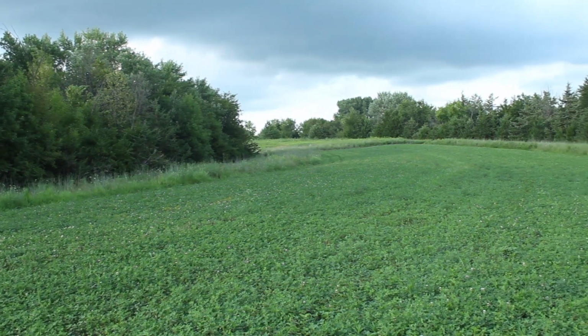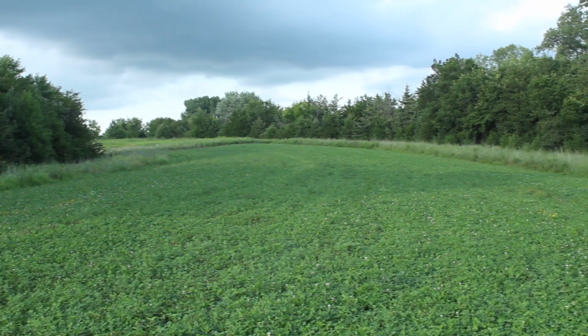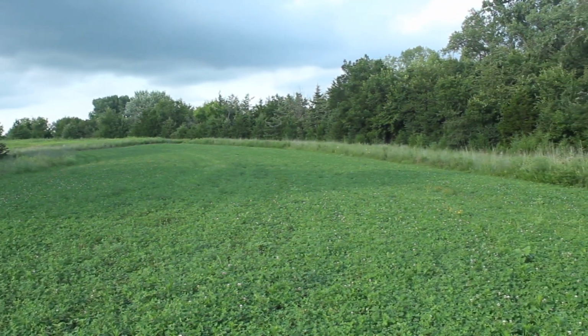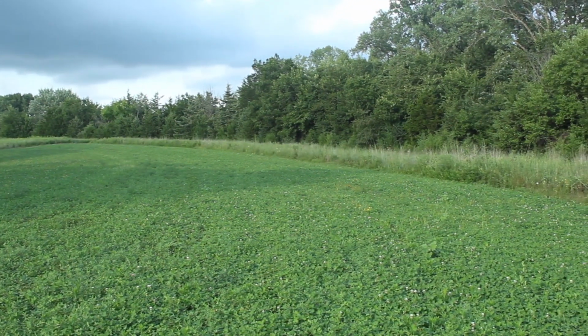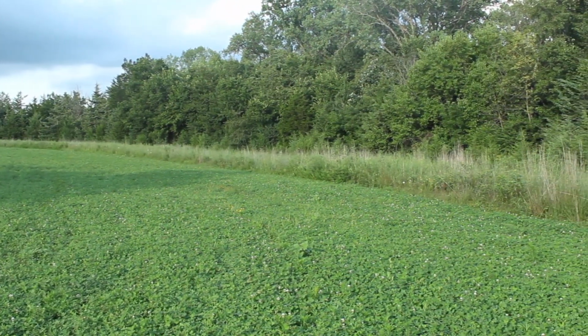So what we're going to do is close this fence line in using these 4 to 5 foot tall cedar trees. We're just going to stack them along the fence line. We're actually going to interline them almost in an X pattern so they're overlaid together. Hopefully that will divert the deer and manipulate them to go to either one of the two stands we want to hunt.